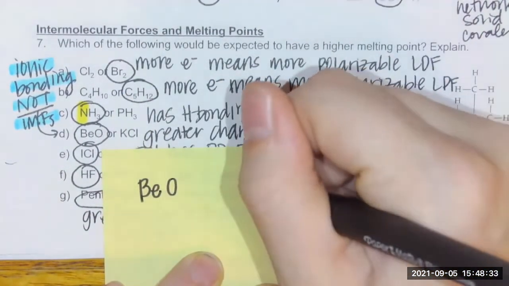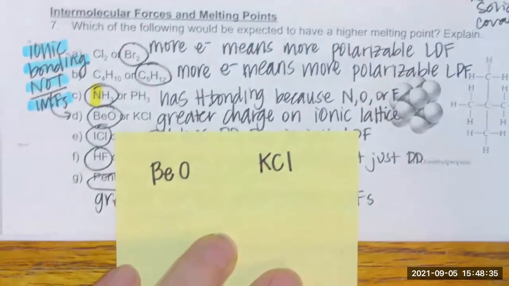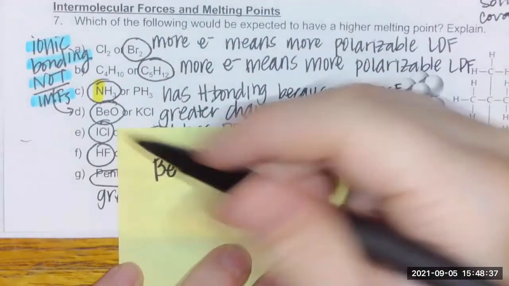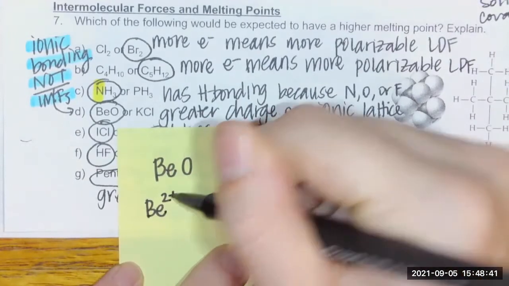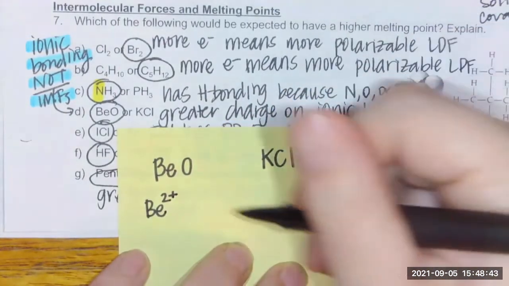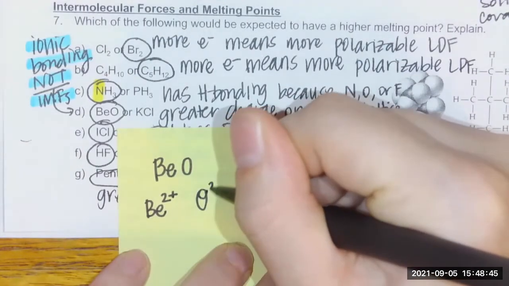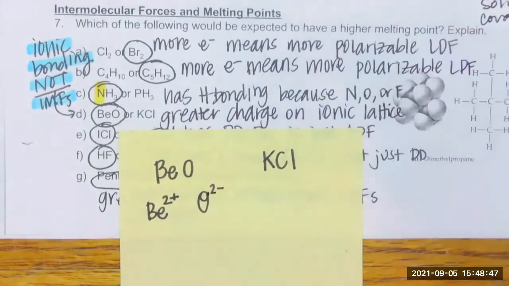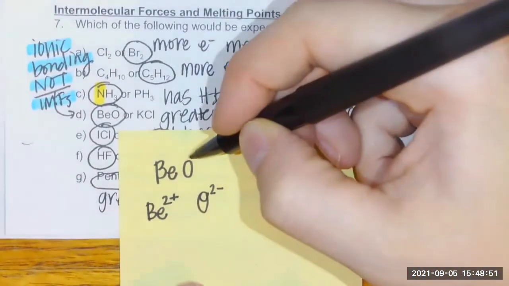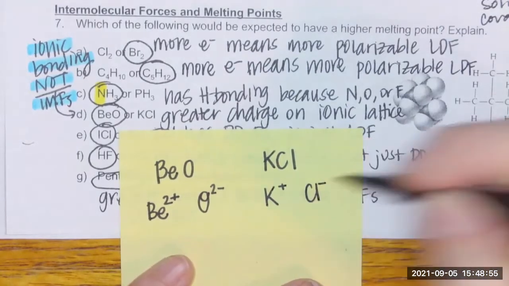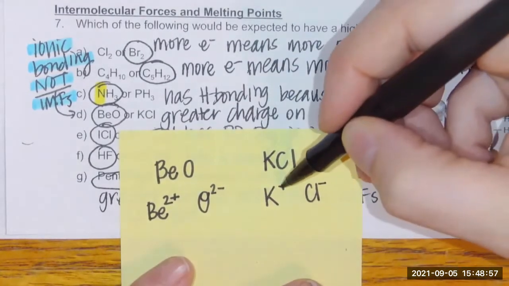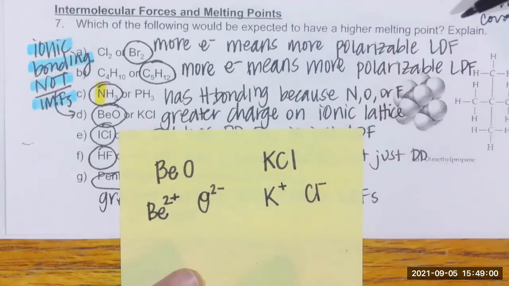BeO versus KCl. Ionic bonding, they came from ions. Beryllium is in the 2+ column of the periodic table. Oxygen is in the 2- column. So that's how the beryllium oxide came together. Potassium chloride, +1 column, -1 column.